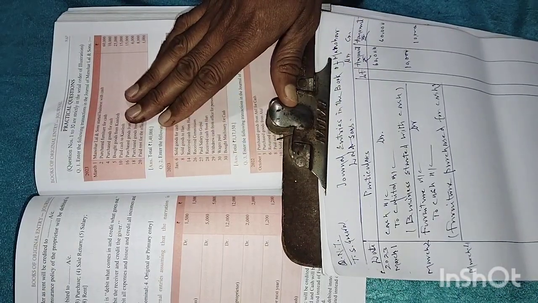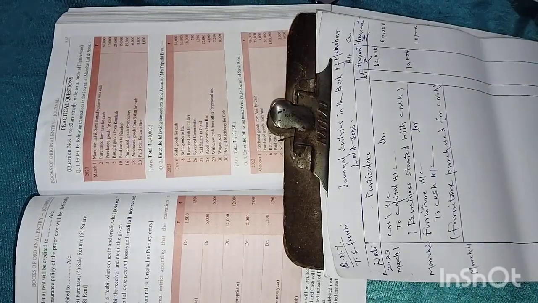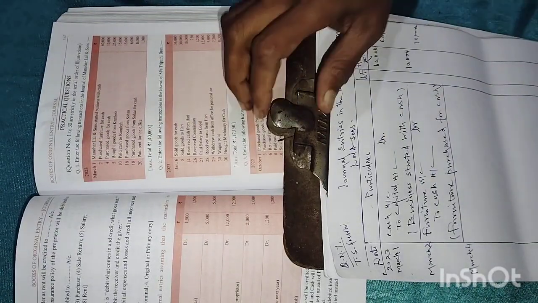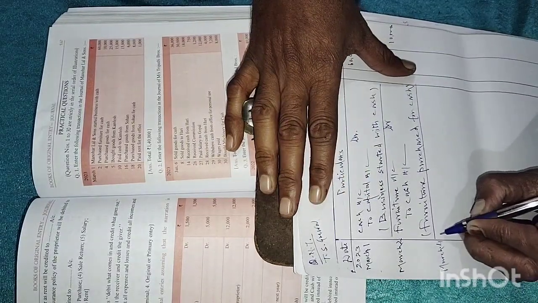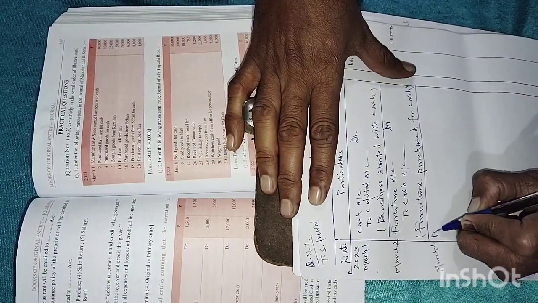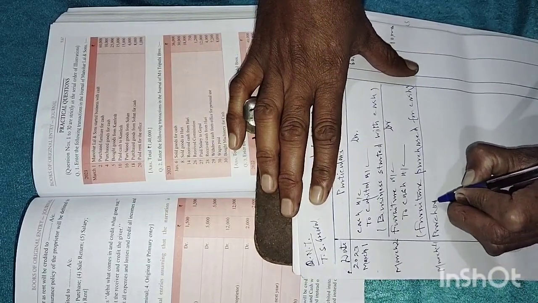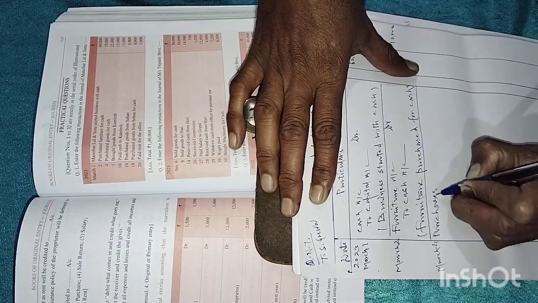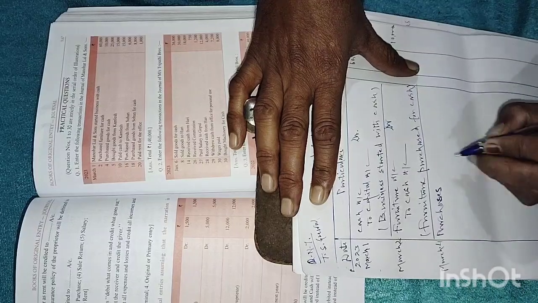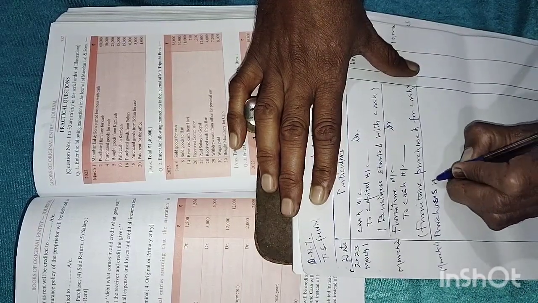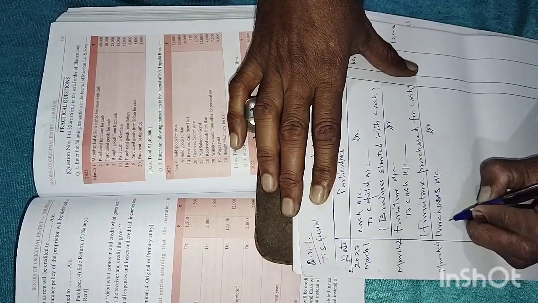Both come under real account, and as per the rule of journal entry of real account, debit what comes in and credit what goes out. When goods are purchased, goods come to the business. So in place of goods we write purchases account. Purchases account debit to cash account.